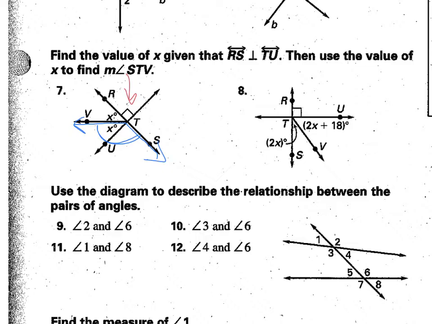In number 8, again, here we need to figure out the value of x. This angle right here is 2x plus 18. This angle here is 2x. These two together make a certain type of angle. This one here kind of gives you an indication. So I would add this one and this one to equal that.